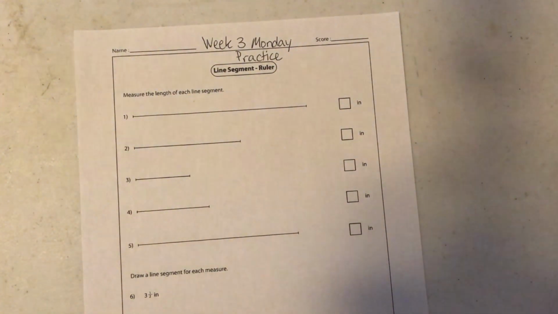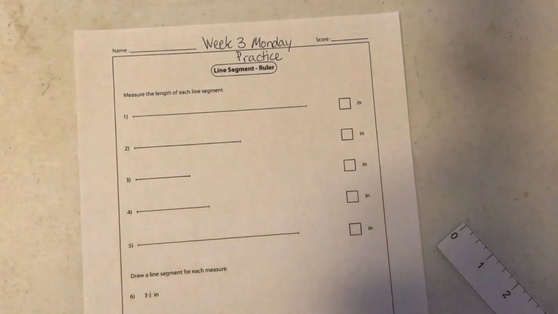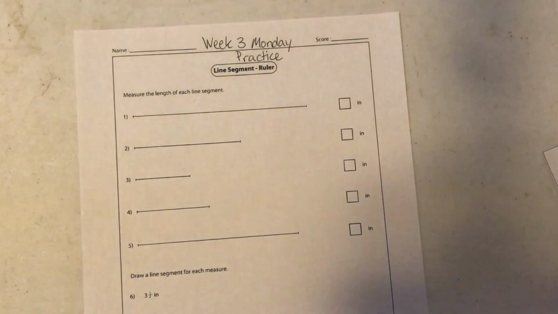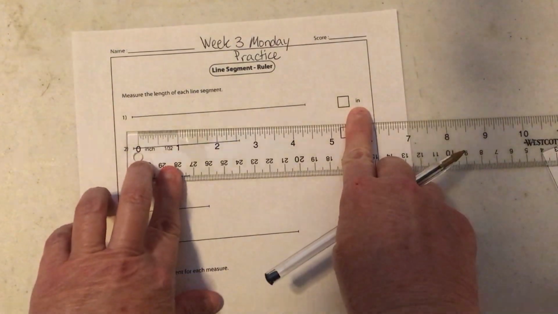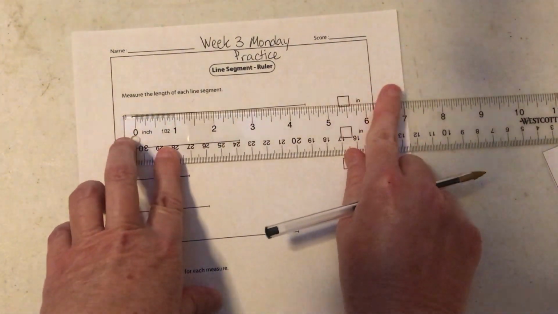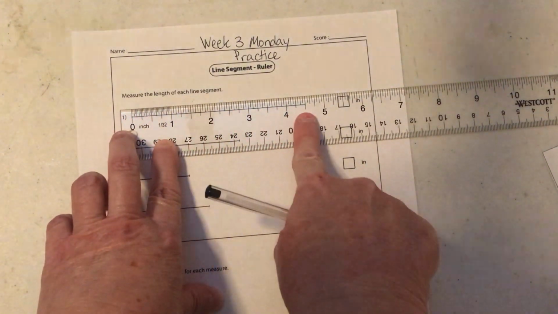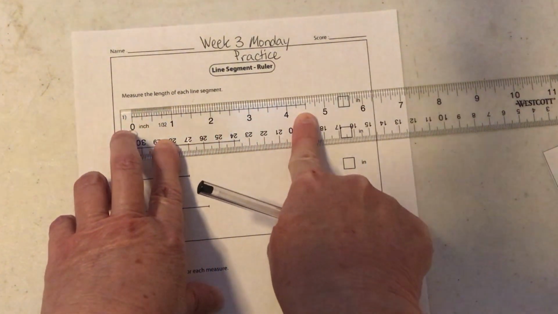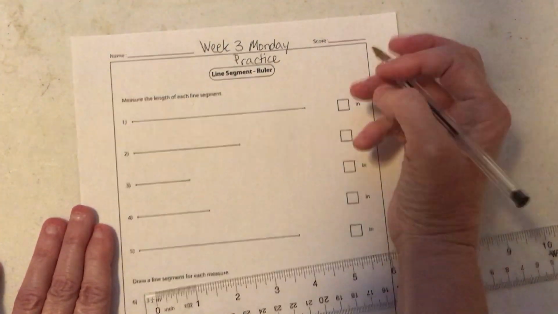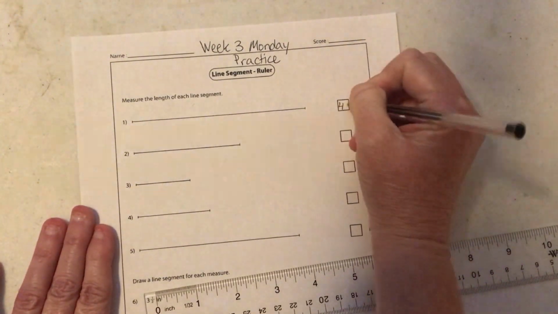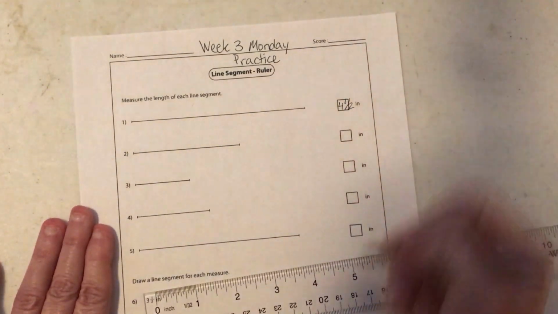And now we're going to go on to our last math page. We're going to use our ruler or a ruler again. Make sure it says measure the length of each line segment. We're using inches because the abbreviation is right here. I know it's inches. Make sure you're on the correct side. 1, 2, 3, 4. Ooh, it ends halfway between 4 and 5, so it's 4 and 1/2 inches.